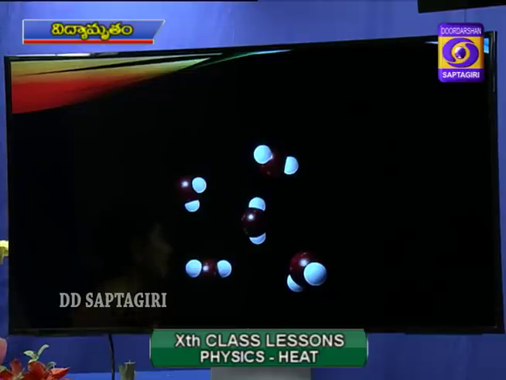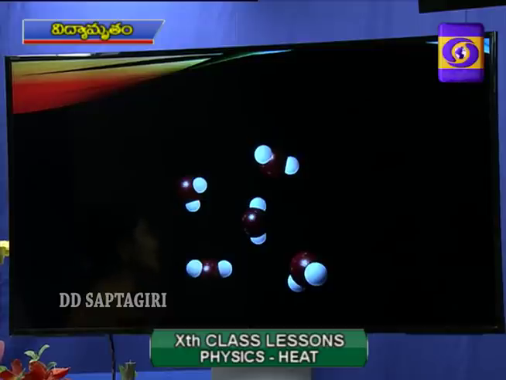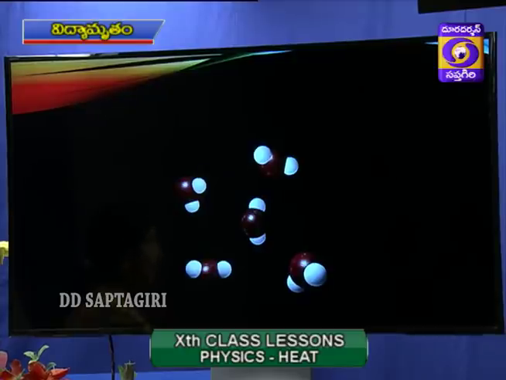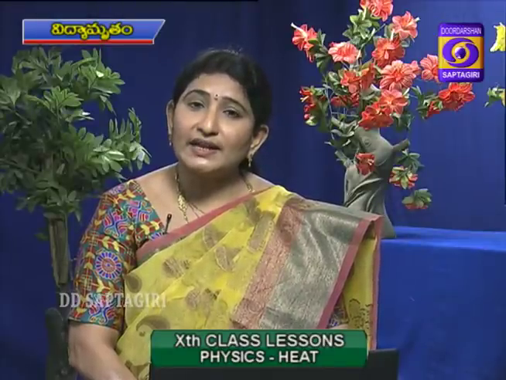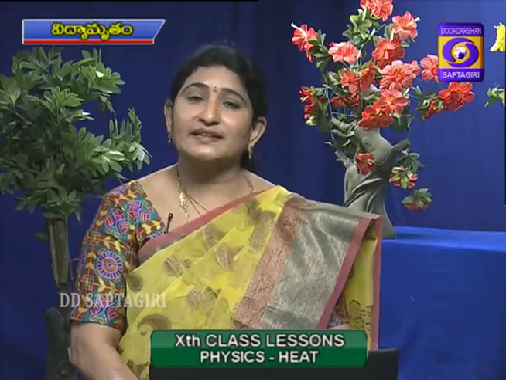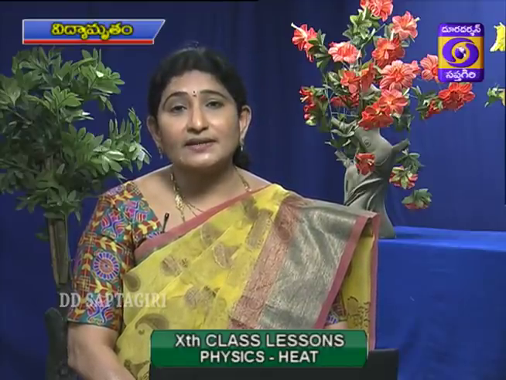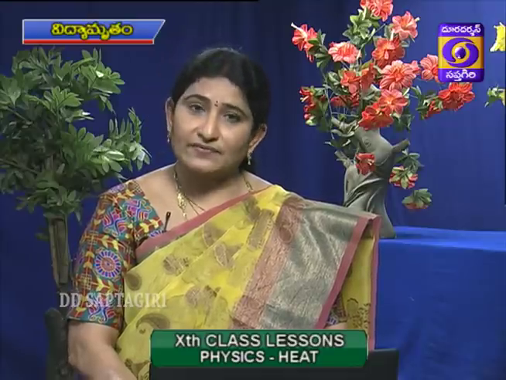That means for the increment of 1 degree centigrade rise, that is the specific heat. Okay. What are the units of specific heat? Joules per kg Kelvin is the SI unit and the CGS unit is calories per gram degree centigrade. In the examination they will ask you what is heat and what are the units of specific heat.